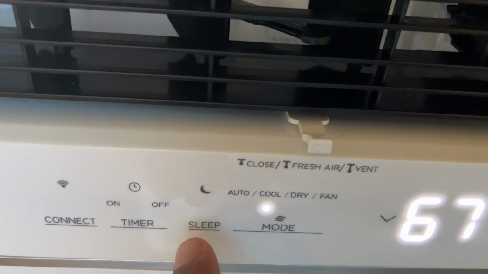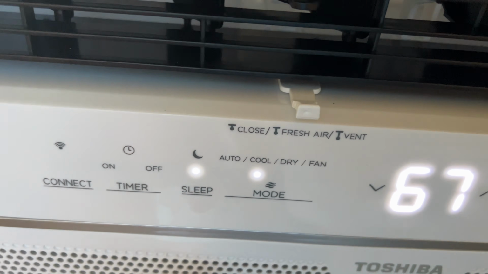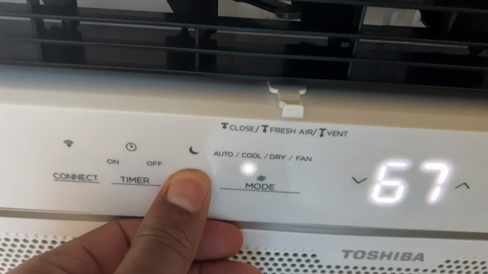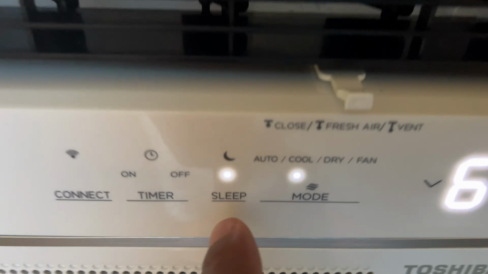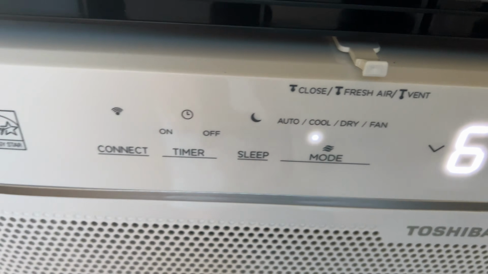And then there's also a sleep feature. You can have the sleep feature, which I believe will turn off the air conditioner after a certain amount of time. That's the sleep feature. Let's go ahead and turn that off.